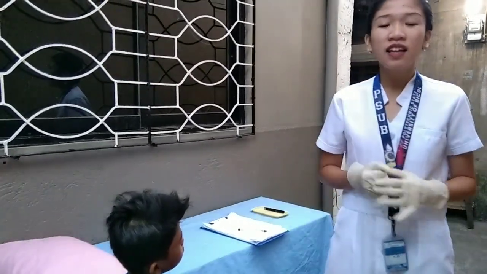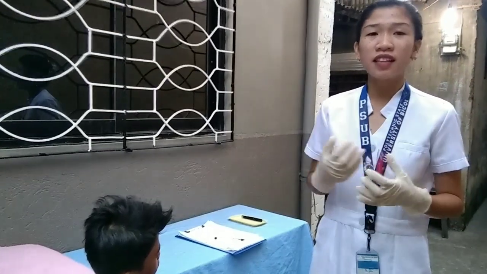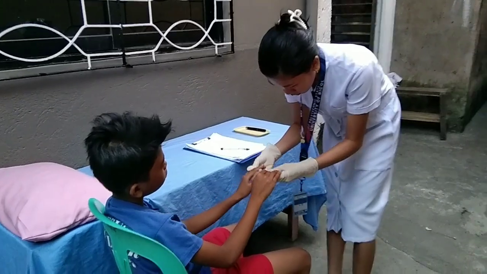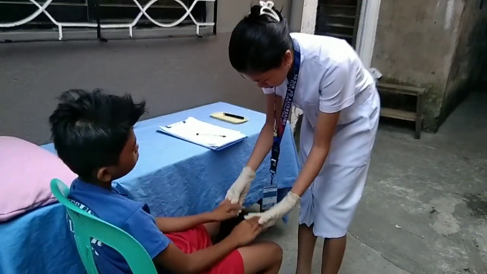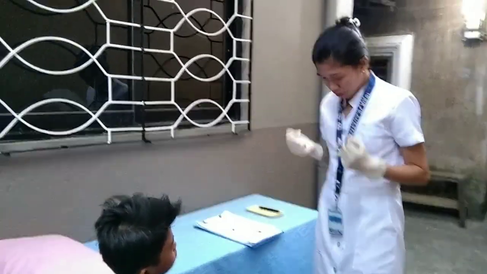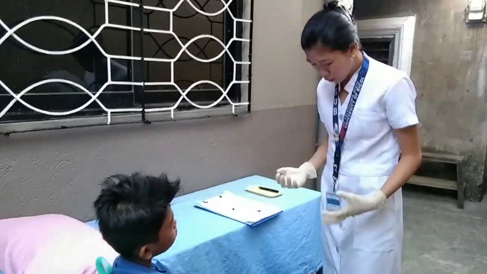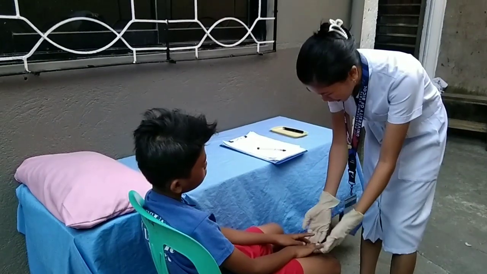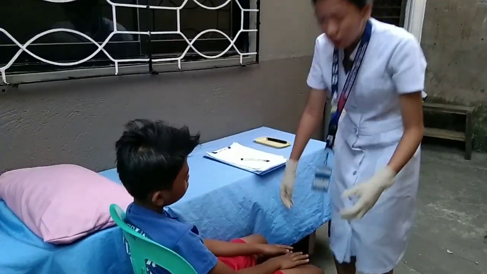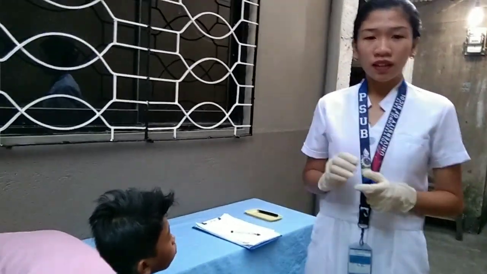Okay, and then inspect for the color and markings and for the shape. Okay, so yung kuko niyo po, sir, okay naman po siya. And then, hindi naman po iba-iba yung shape ng inyong mga daliri. And then next is palpate texture and consistency. So, test for capillary refill.